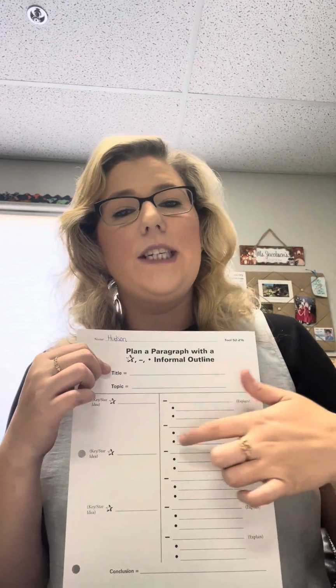Kind of starting out easy. The second thing we need to do, that's the yellow light, is the key star ideas. The red is what we have over here. Okay, see how there's dashes and dots on your page? Well, the dashes, it says explain next to it.